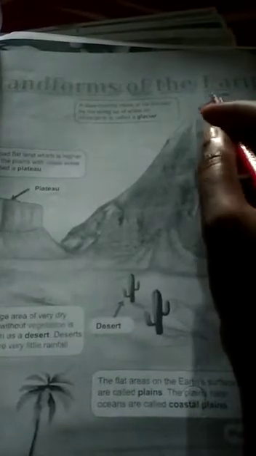A slow-moving mass of ice formed by the piling up of snow on a mountain is called a glacier. What is called a glacier? On the top of the mountain, it is just like a moving mass. It flows from the top of the mountain and is called a glacier.